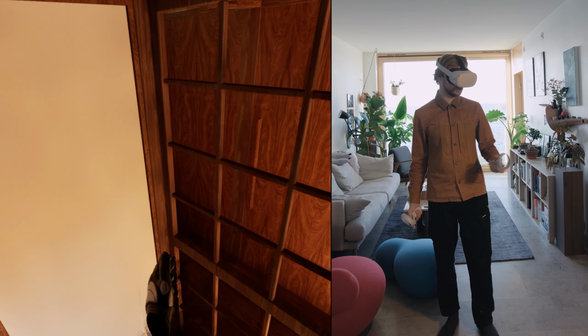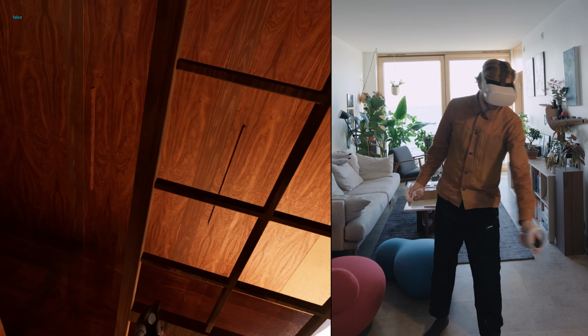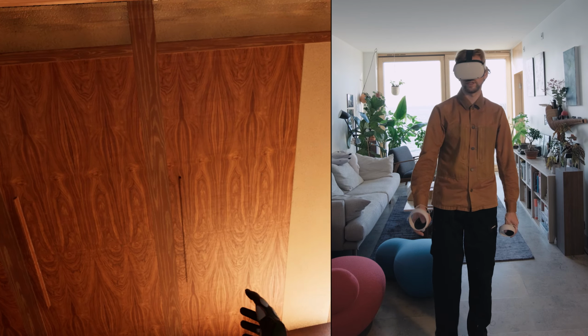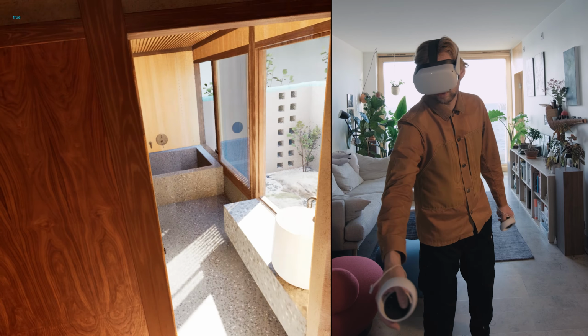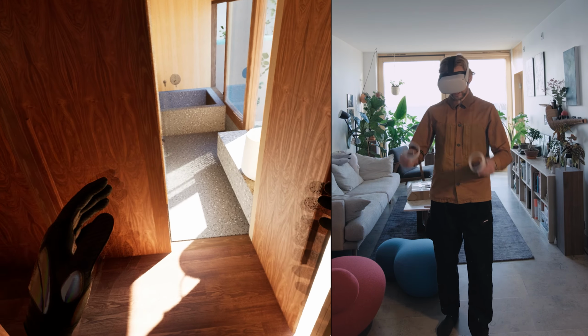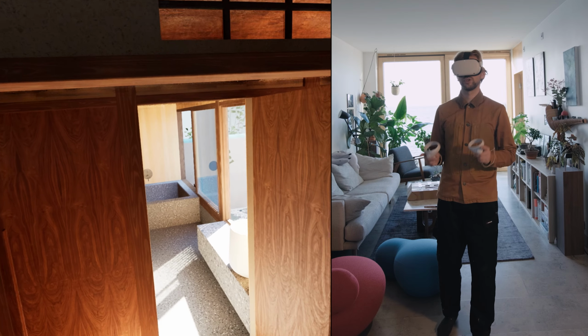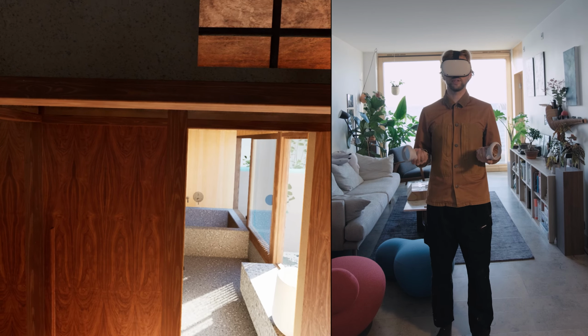In reality, we go to a sliding door and we drag it open, or we go to a swinging door and swing it open, right? That is what I'm going to show you in this tutorial.